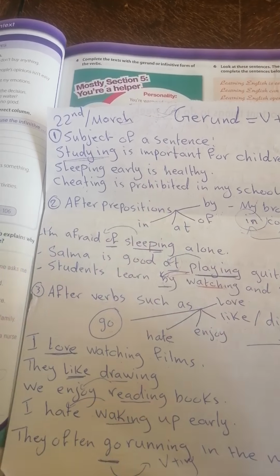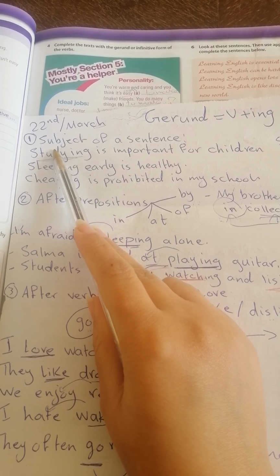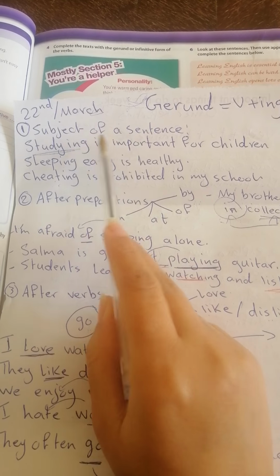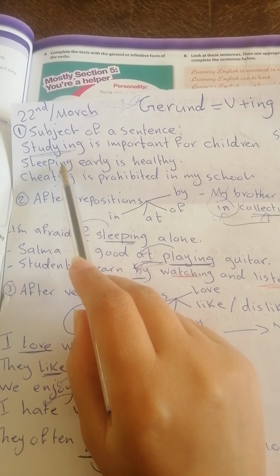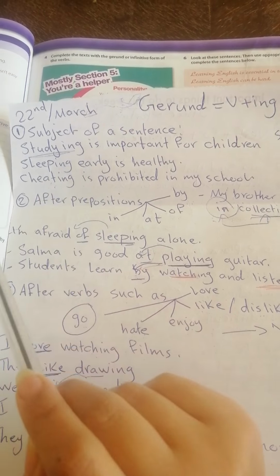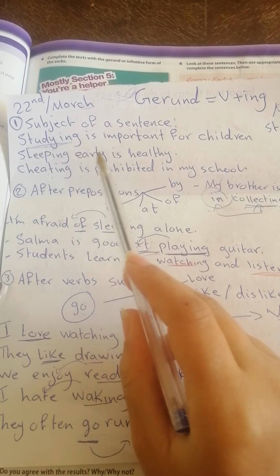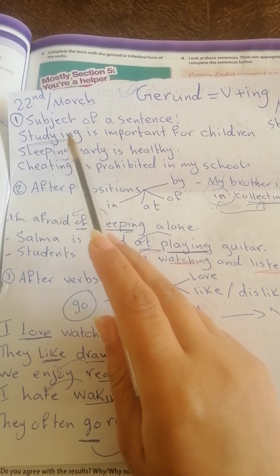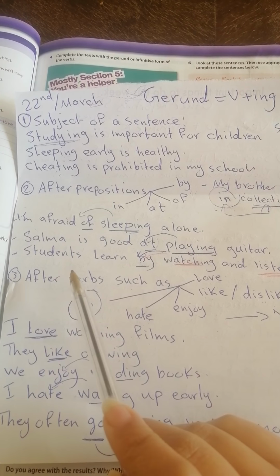You need to know that we use gerund in 4 cases. First of all, we use gerund as the subject of a sentence, and in most cases it is at the beginning of the sentence. Studying is important for children. Studying here is the gerund, and it is the subject of the sentence.